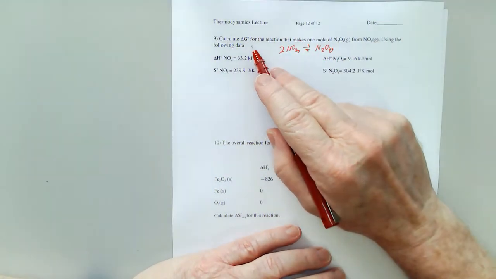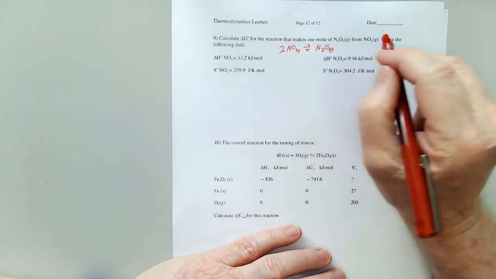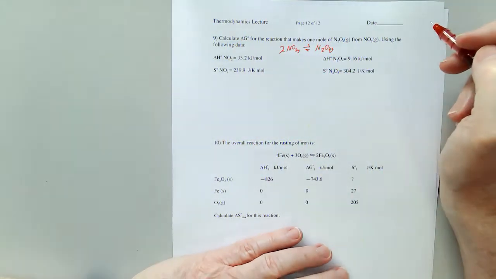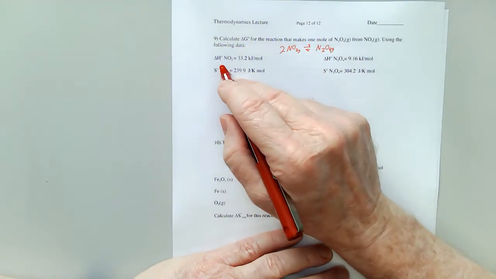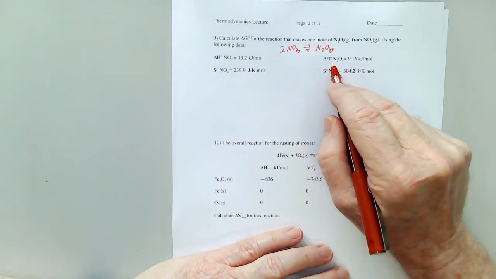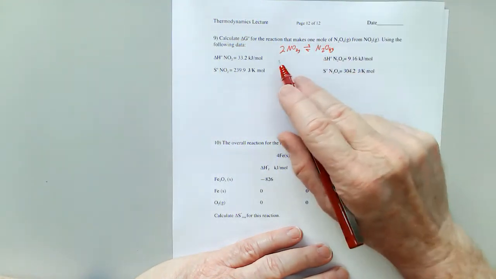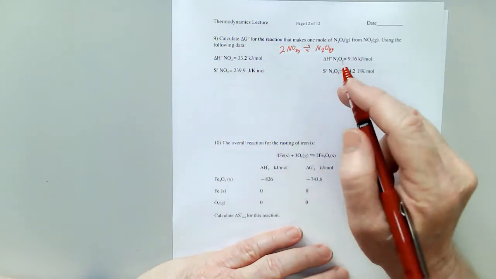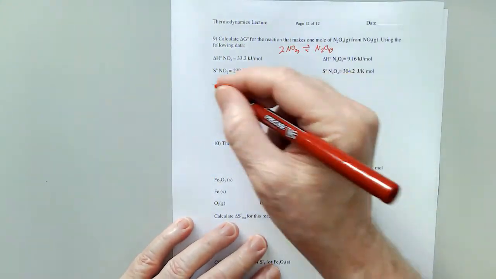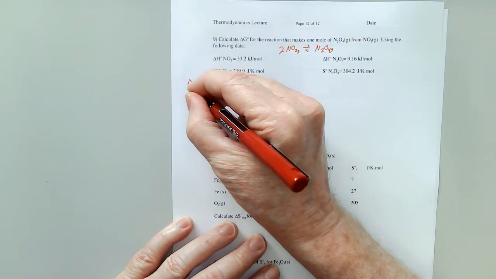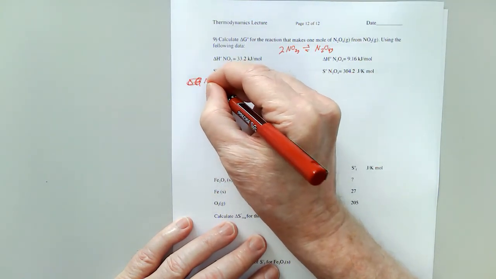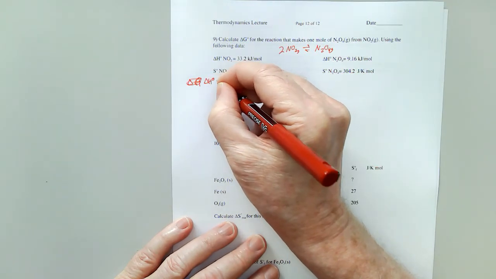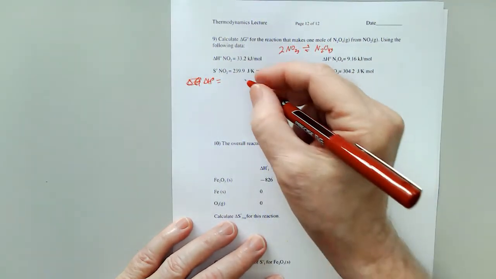Now I want to calculate delta G naught for that based upon all of this. Now what I'm seeing is that I'm actually given the heats of formation for both species and the absolute entropies for both species. So the first thing I'm going to have to do, terrible handwriting there, sorry, is calculate delta H naught by doing products minus reactants.